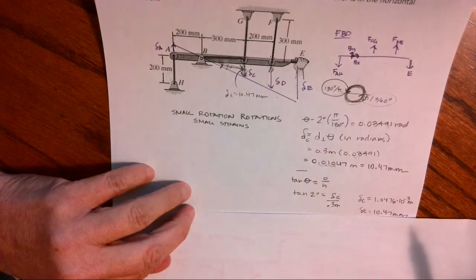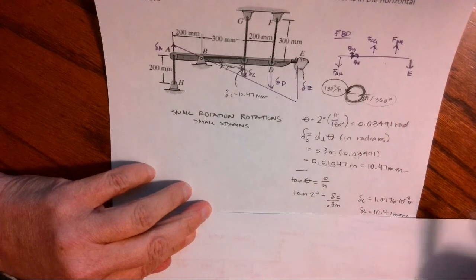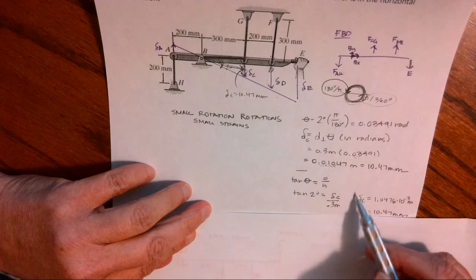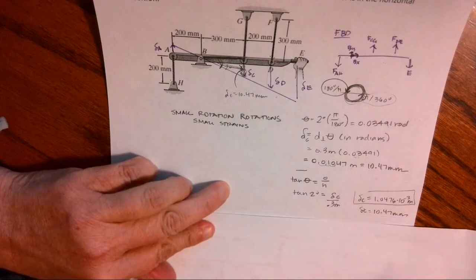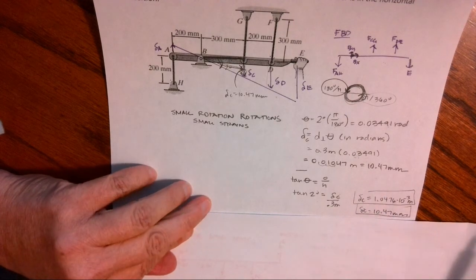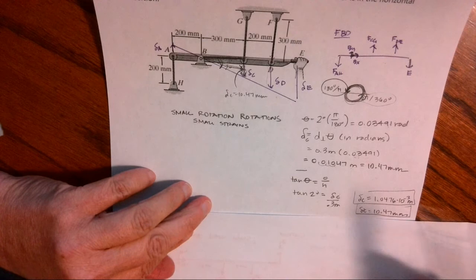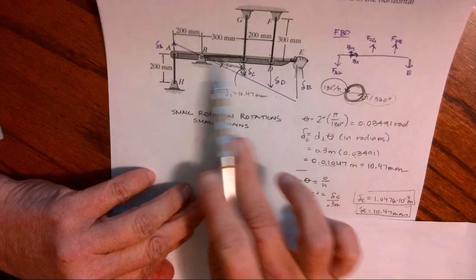I can rewrite this as 0.3 times tan of 2 degrees, and I get that delta C is 1.0476 times 10 to the negative third, which is indeed 10.47 millimeters. So using small strains, I just convert the angle and then multiply by that distance, and I get the same value.